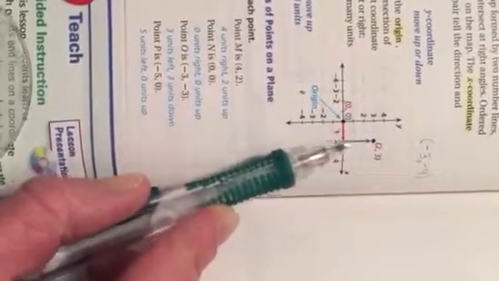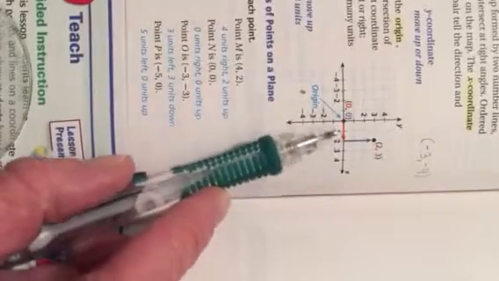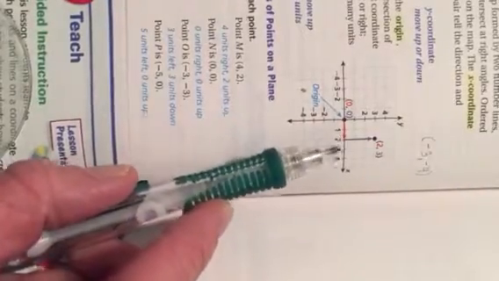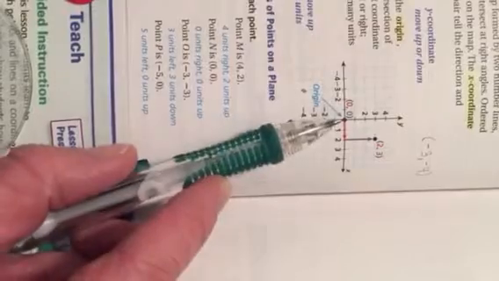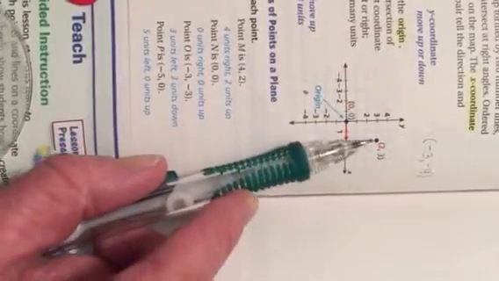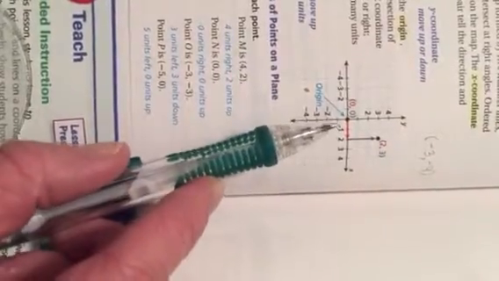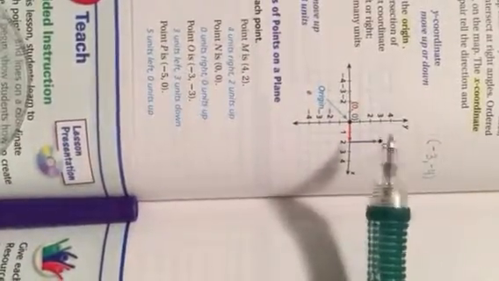You can see I counted by ones because I can tell that each block on the grid represents 1 unit. So I went over 2 units, up 3 units. I could have also, without counting, just looked to see where 2 was and then gone up to where 3 was. And that would have given the same result.